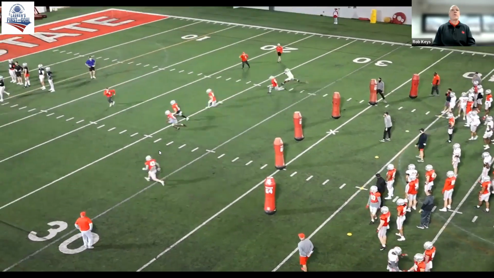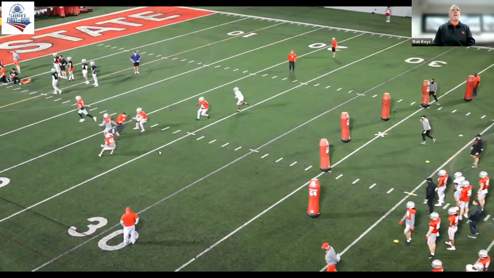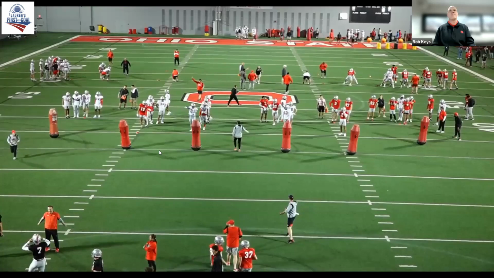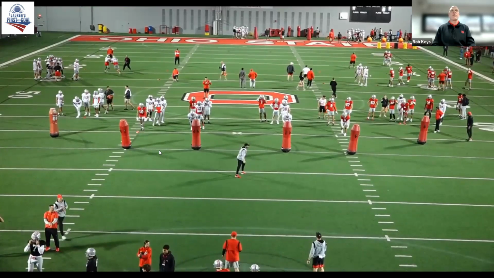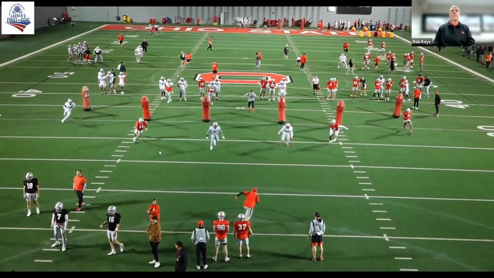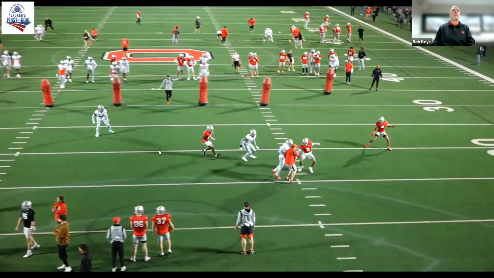Again, same situation, ball's this way, alley force contain, track the hip on the backside, track the hip, track the hip. So pretty good reps of the net. Just another look at it from a different angle. So you got a really good understanding of how that all fits.